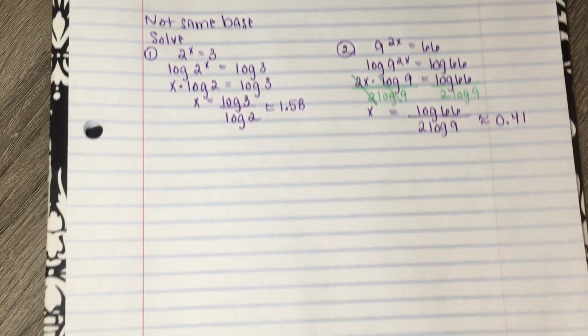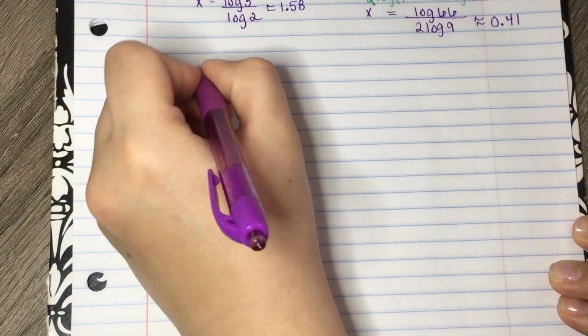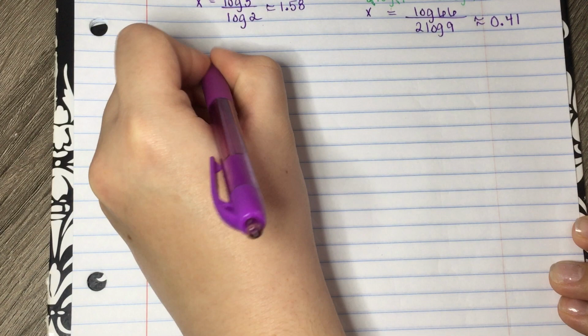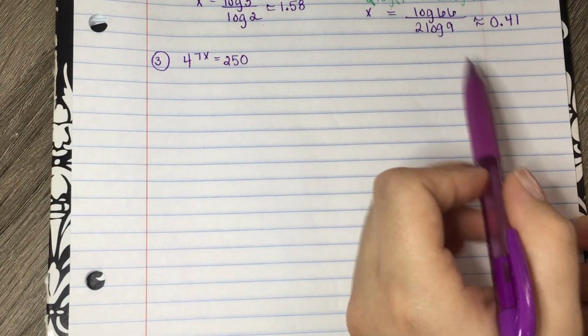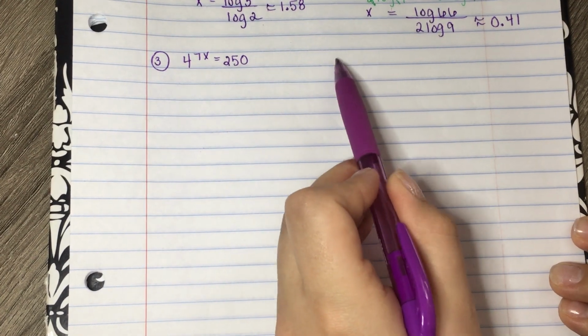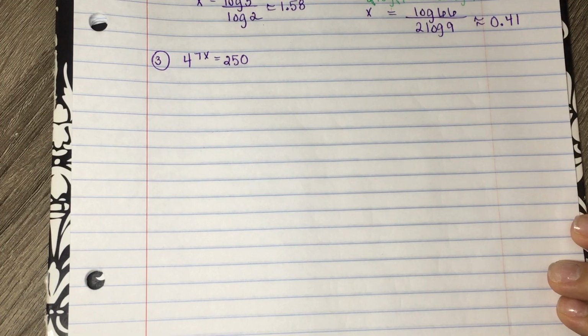Shifting now to number 3. We're going to have 4 to the 7x equals 250. If the last example made a lot of sense, you can go ahead, skip this example, and look for the part in the video when I label 4 here. All right, this example is just like the last one.